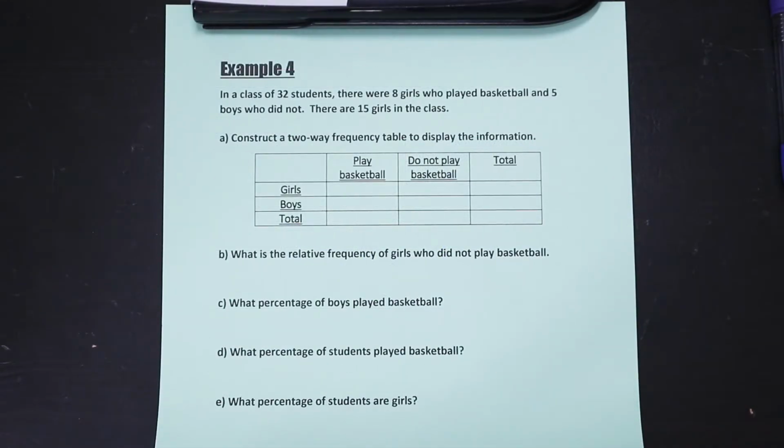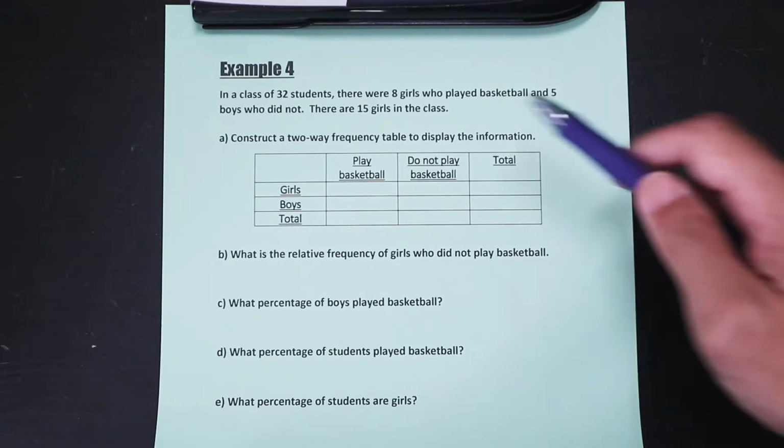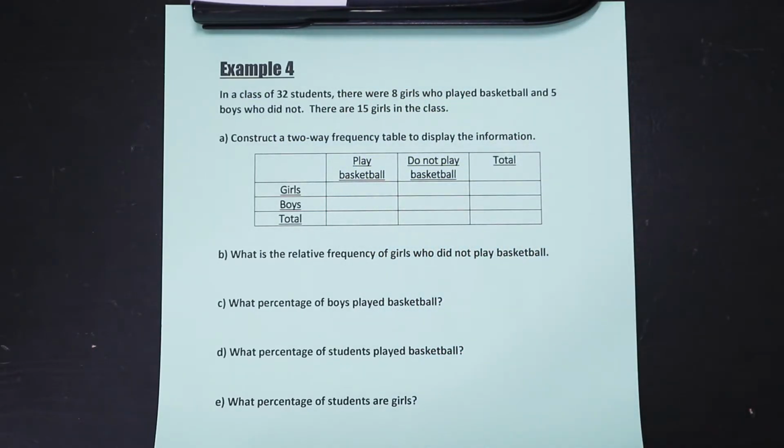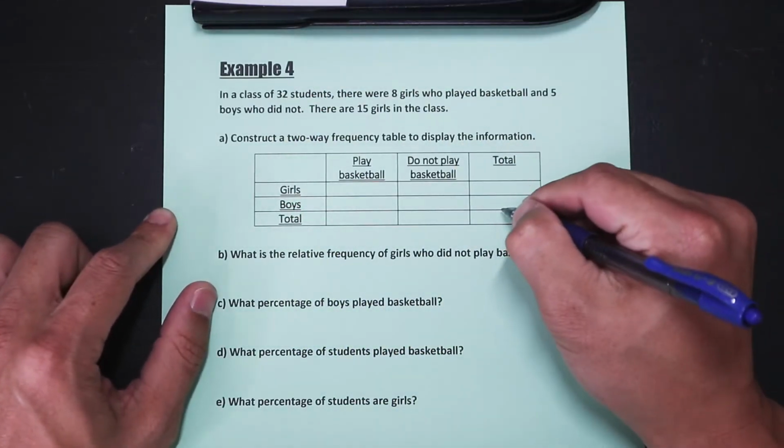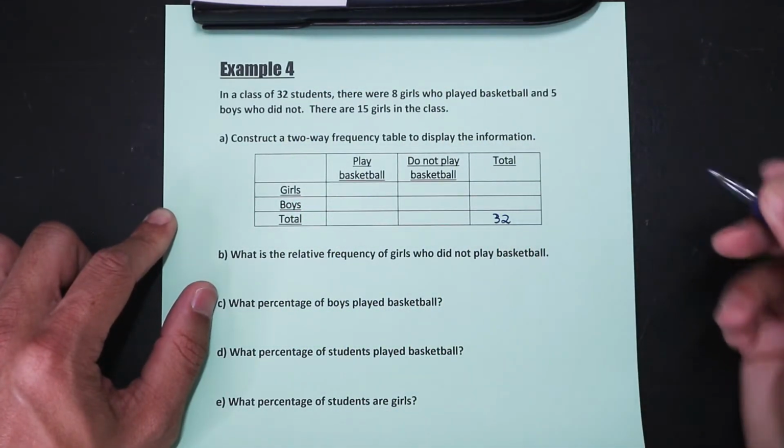Let's take a look at one last example. In example 4, this time you have to create the two-way table by yourself by reading the prompt with the information that it gave you. So let's take a look at that. The prompt says in a class of 32 students, now that means the total is 32. So as soon as I see 32, I'll put 32 on the grand total part there.